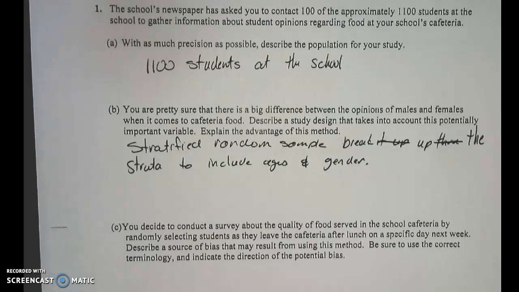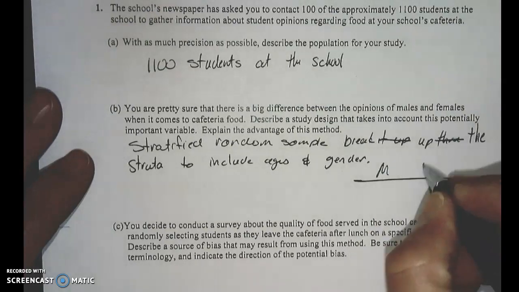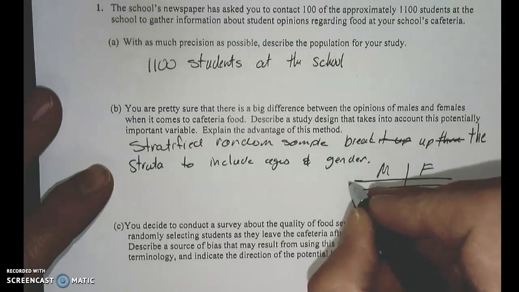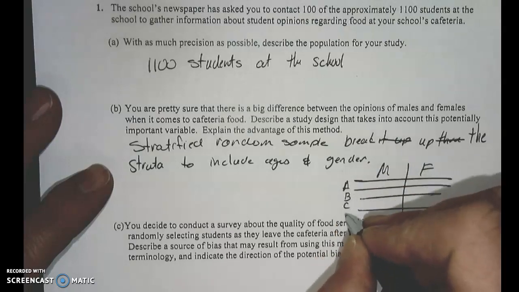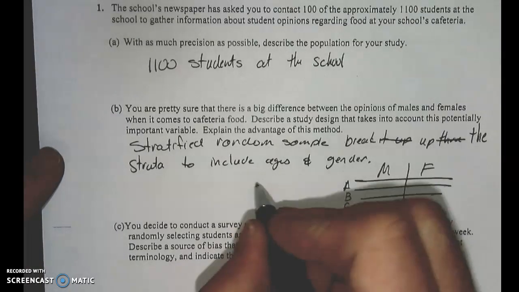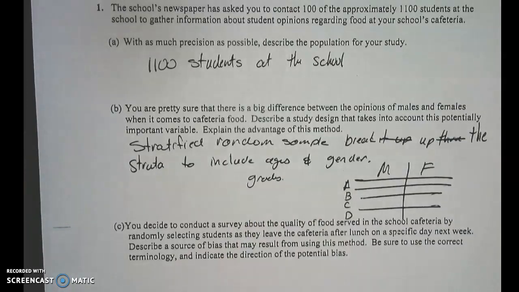Stratified random sample, break up the strata to include ages and gender. So then what I'm doing is I consider and say I've got male and I've got female and then I've got the different ages, right? You could change ages to be grades, something like that. But then you can compare male and female.